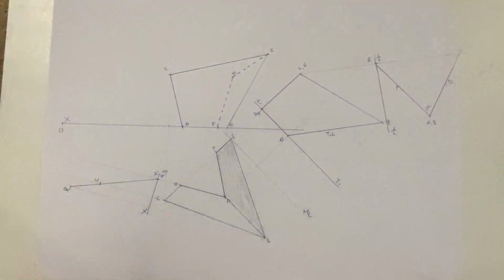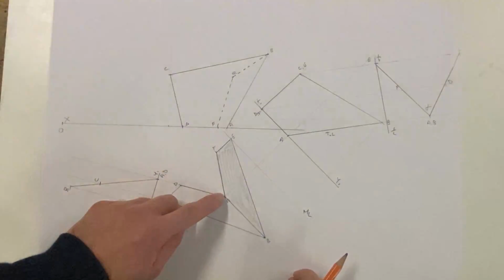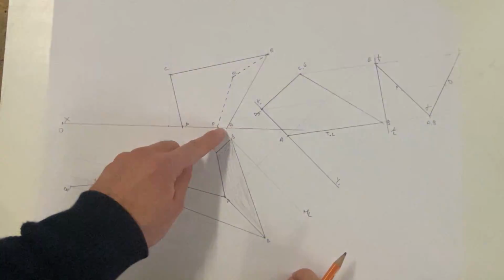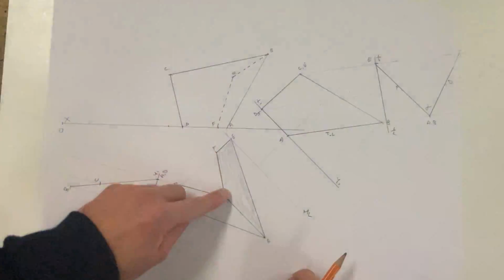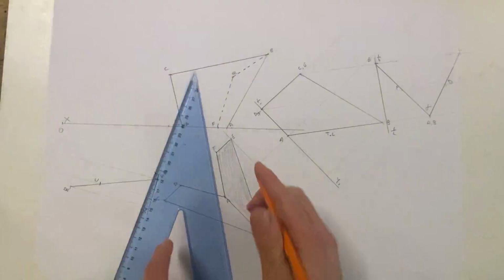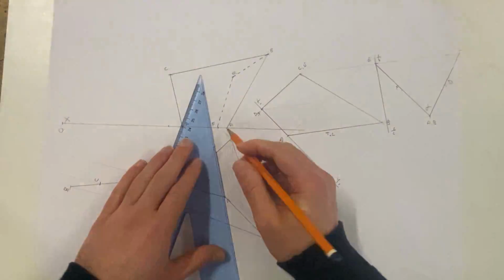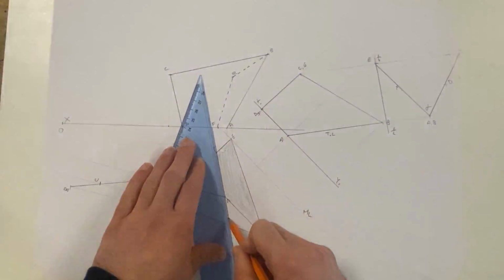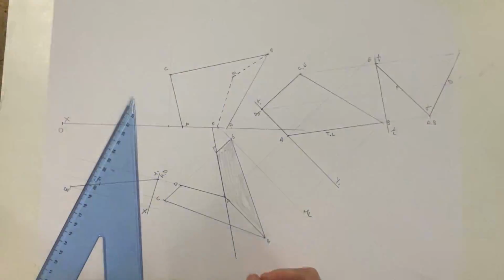We know from this question that A and F are on the ground in elevation there. So therefore, that has to be part of the trace there. So what I can very simply do is go to A and F and extend it through. And that's where I'll have my horizontal trace.